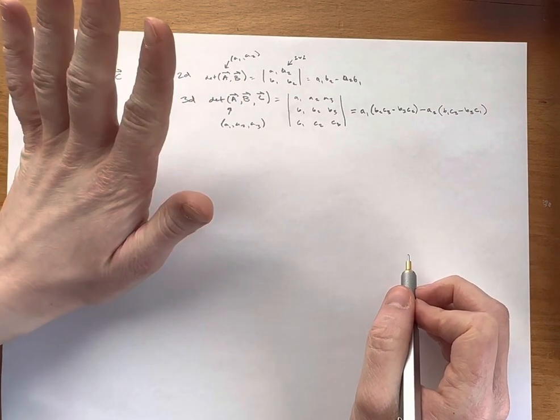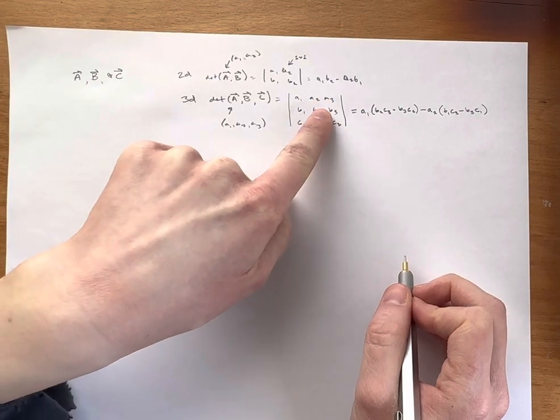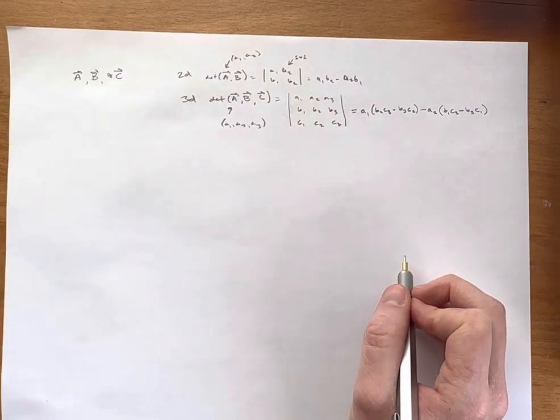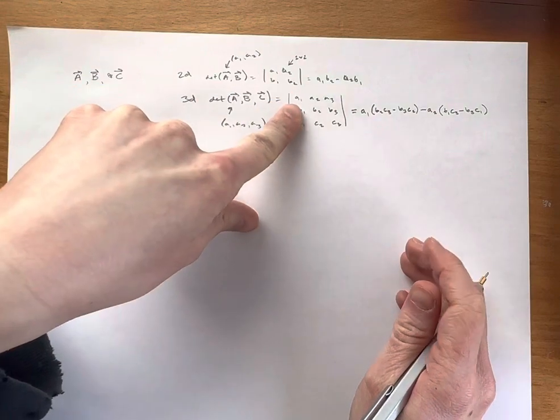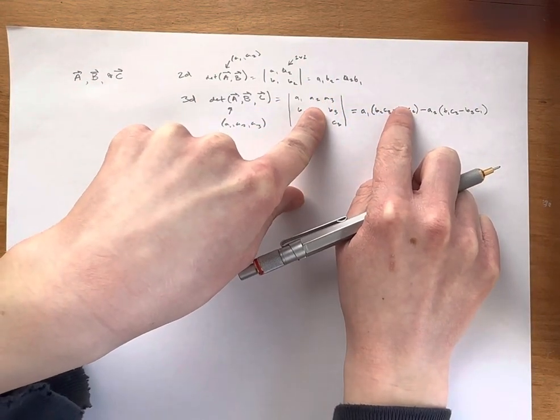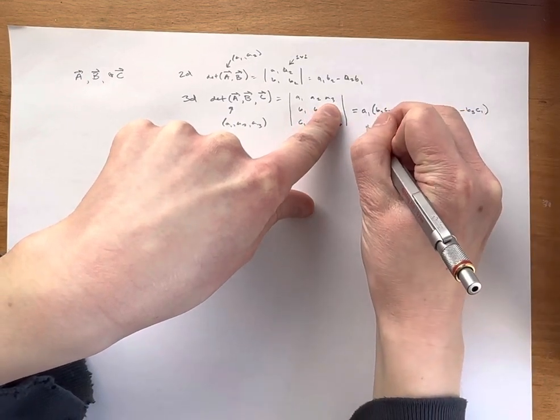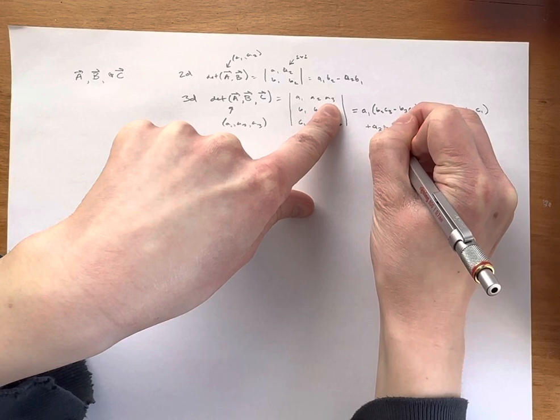Again, we're not done yet. Last time we were done because we only had 2 in the top row, but in this one, we have a third one. And the plus and minuses alternate. So this was a plus A1 times its value, and this is a minus A2, so we're going to have a plus A3.